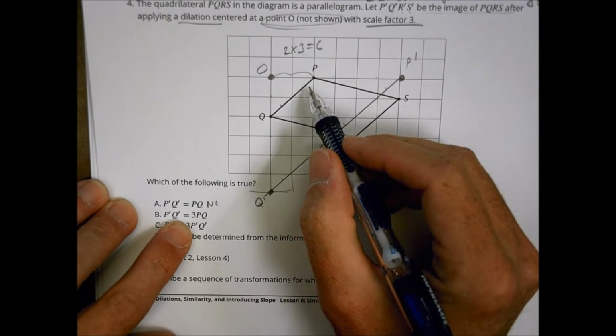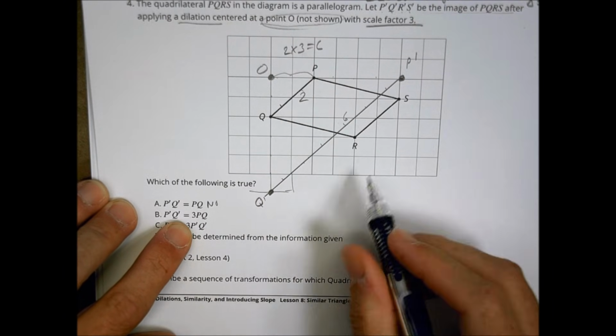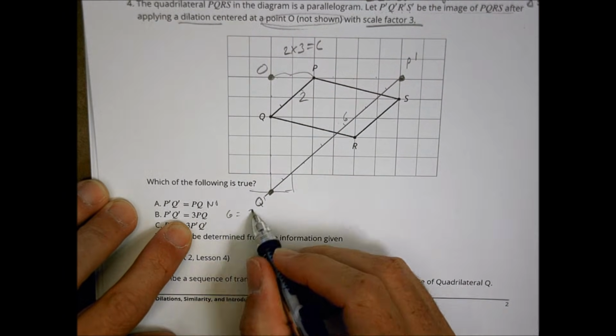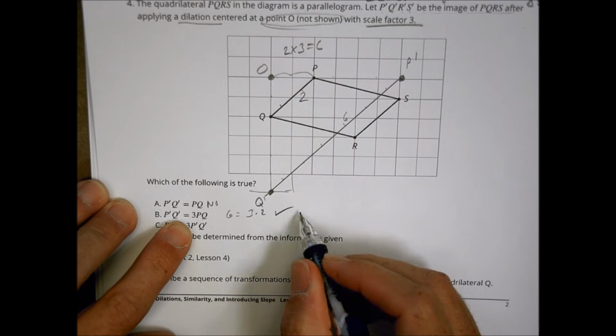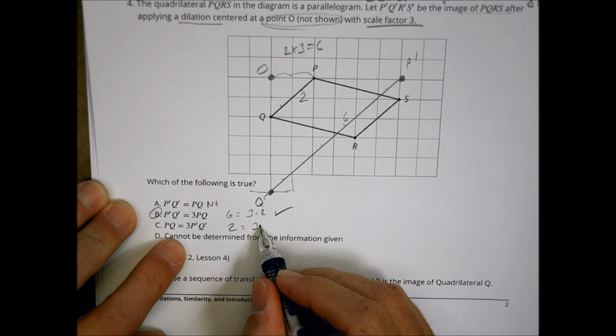Well, if this was 2, and we just measured this as being 6, is 6 equal to 3 times 2? Yes, it is. So we're going to go with, yep, that would work. Is this one equal to 3 of those? Is 2 equal to 3 times 6? Nope, it's not. So that's not going to work. And they cannot be determined. Well, we can determine one thing. We can determine B. So we're going to go with B being okay.